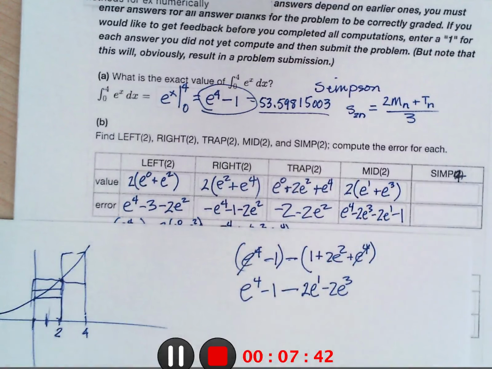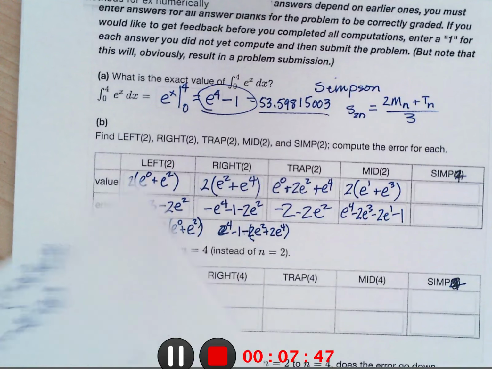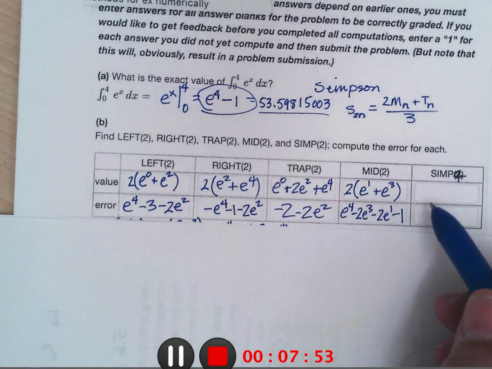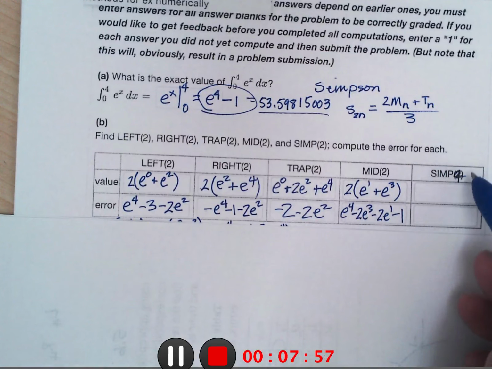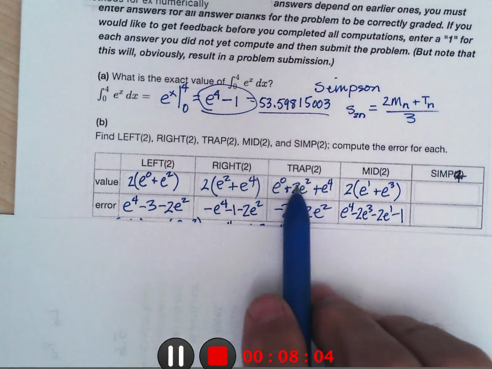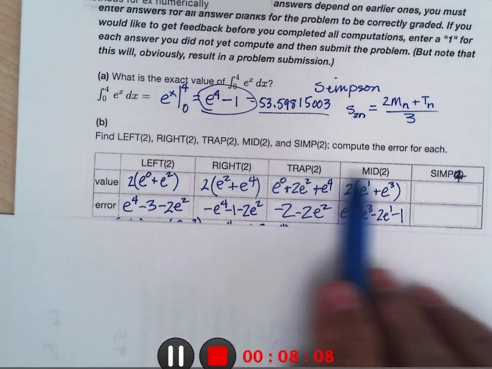And I could work those out in decimal for all those. I don't know which way they did them, but that's the idea. Now, what's the Simpson 2? They said Simpson 2, and that would mean that we would not use trapezoidal 2 and midpoint 2. We would use trapezoidal 1 and midpoint 1.